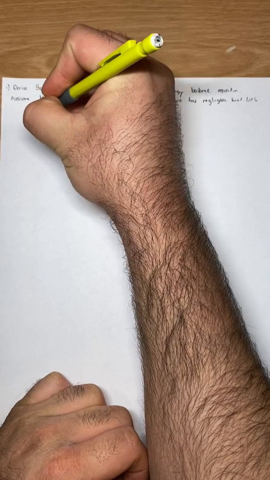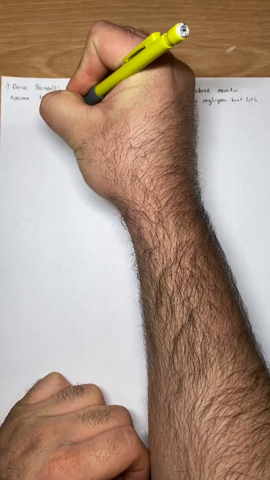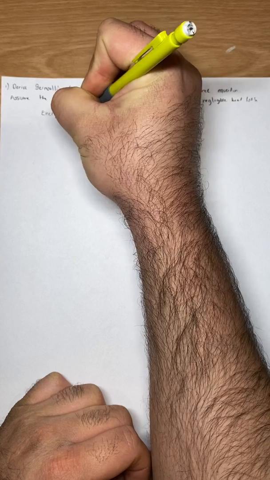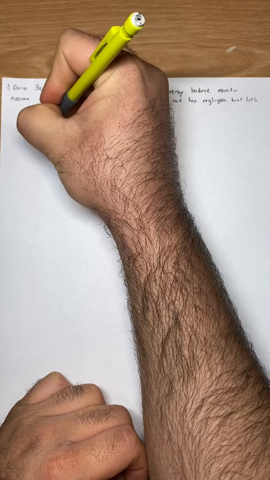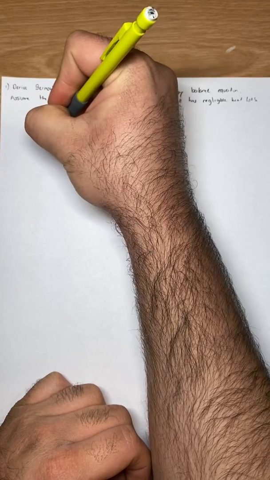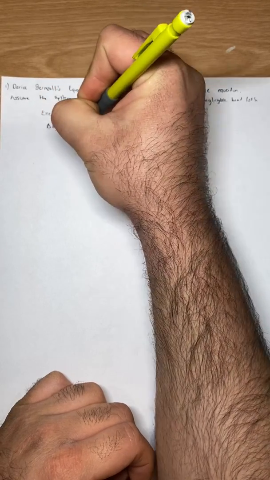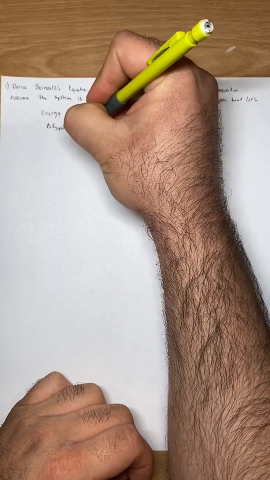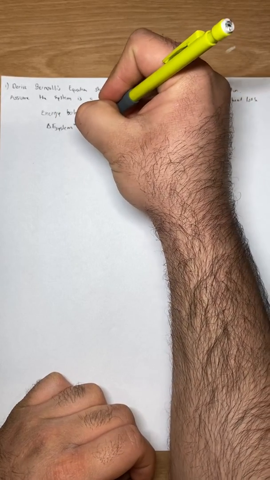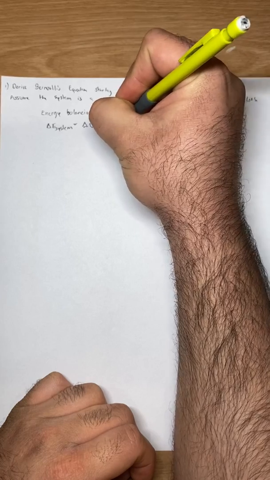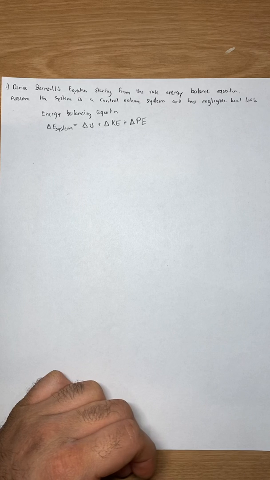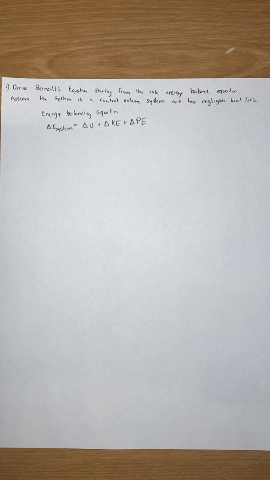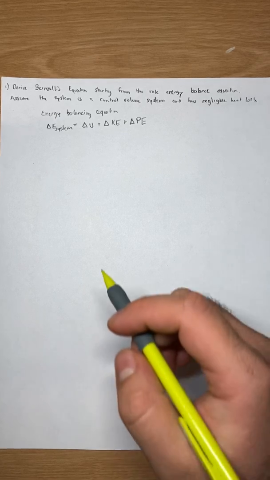Well, the energy balancing equation that I used is the change in energy of the system equals the change of internal energy, which is delta U, plus the change in kinetic energy, plus the change of potential energy. With this, I know that in the system, everything is going to be contained.